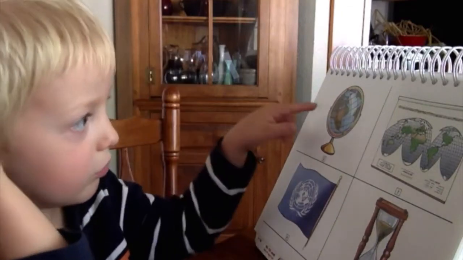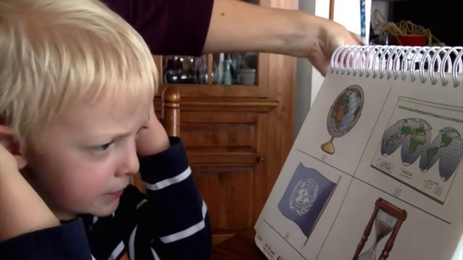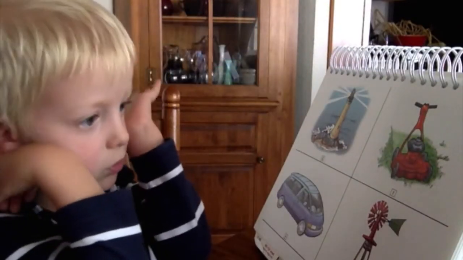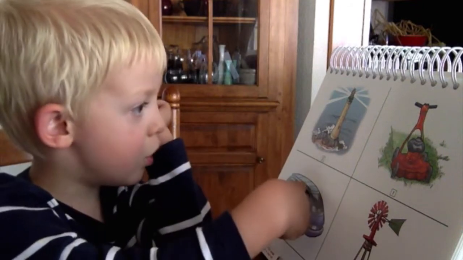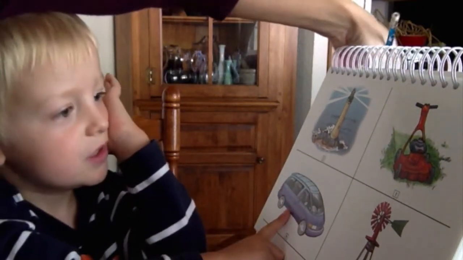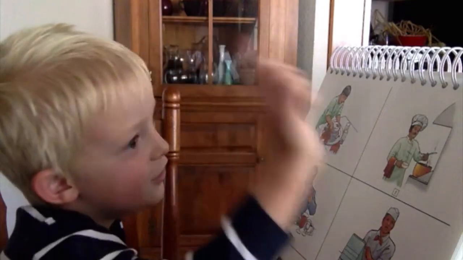Put your finger on globe. Globe. Ooh, look at that kind of thing. Put your finger on vehicle. Vehicle. And light tower. And lawnmower. Put your finger on chef. Chef. He's a chef.